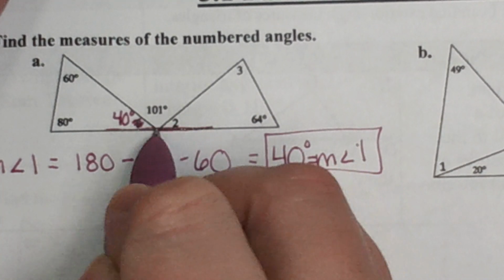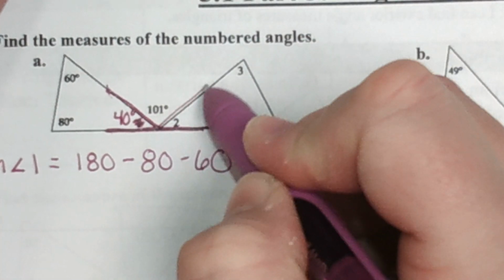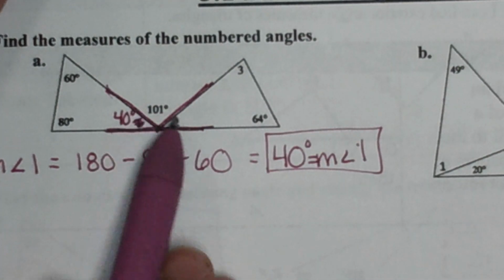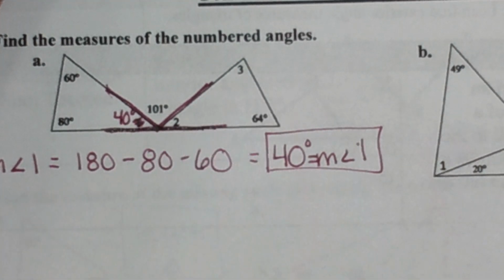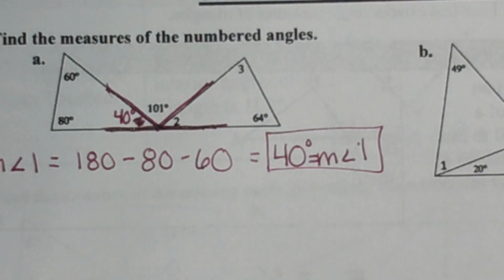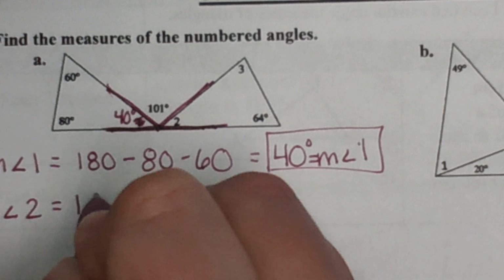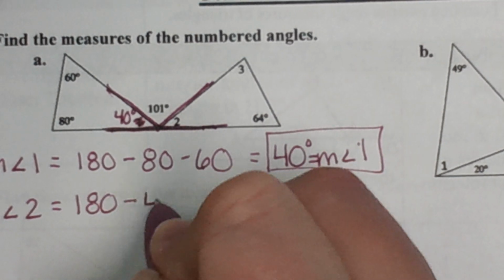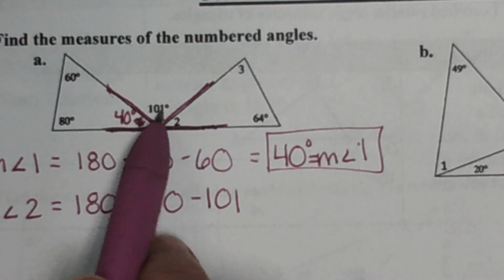That's harder to see when you're not used to it. This is what I'm talking about. I've got 3 angles right here that are creating this straight angle when they're all together. And if they are together creating a straight angle, what's the measurement of a straight angle? 180. So much like with angle 1, I could say the measure of angle 2 is equal to 180 minus the ones I know. In this case, the ones that I know that are creating that straight angle are 40 and 101.